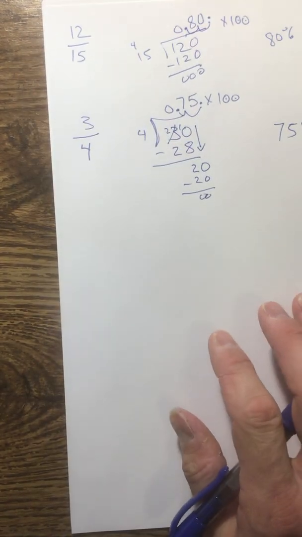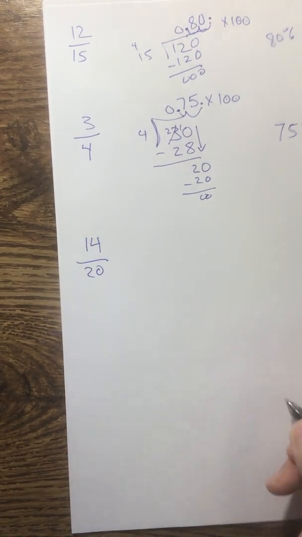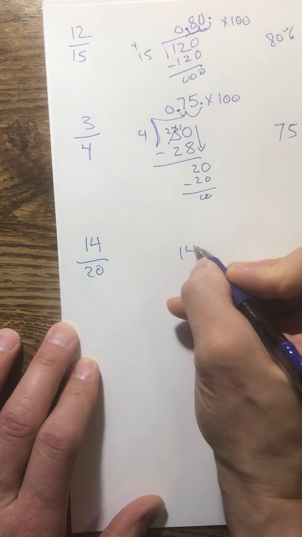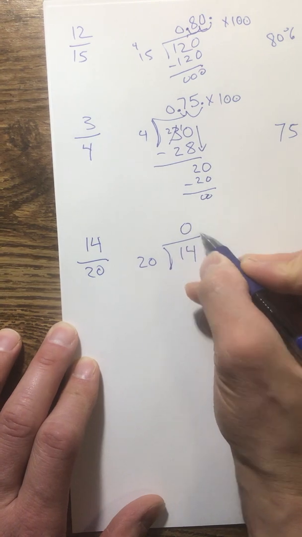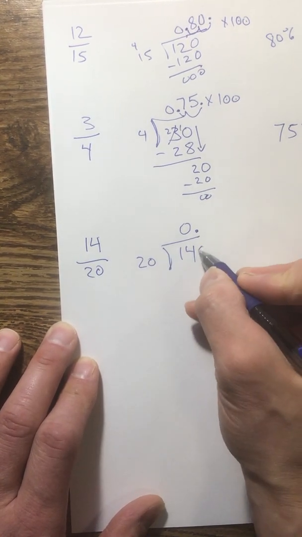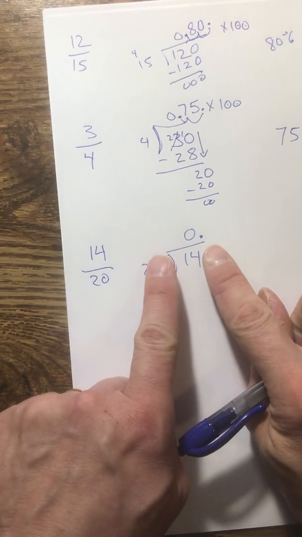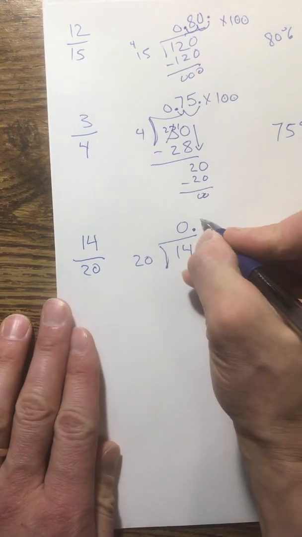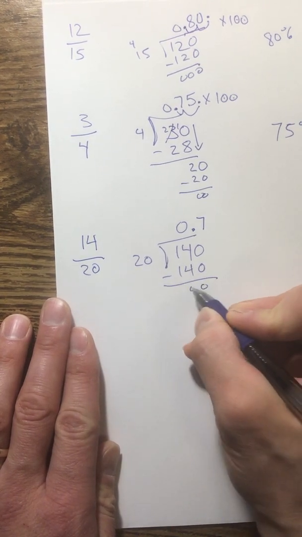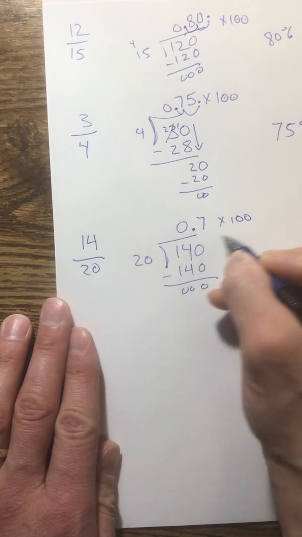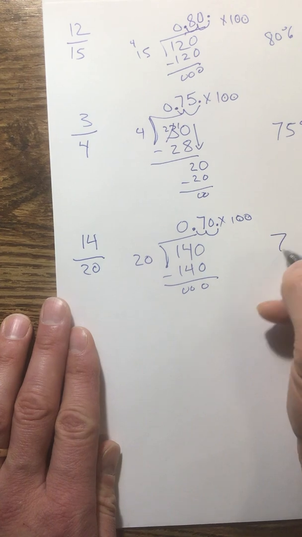Let's do one more time here. Let's go with a 14 out of 20. Again, top goes in the box. 20 goes outside. 20 cannot go into 14, so we put a 0 and a decimal. Put an extra 0 on there. 20 into 140. Well, if you cover this up, you can kind of tell. 2 into 14 goes in there 7 times. 7 times 0 is 0. 7 times 2 is 14. Nothing left. But now I got to times it by 100. 2 zeros, so 2 spaces. Throw in our 0 there. We have 70%.